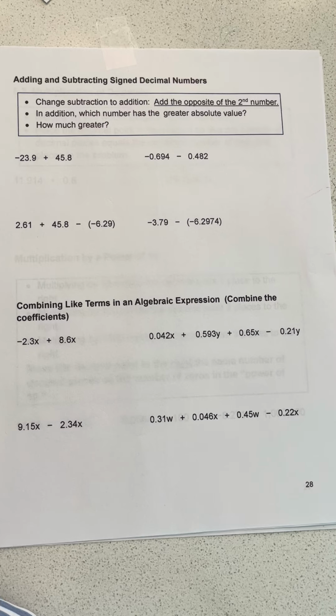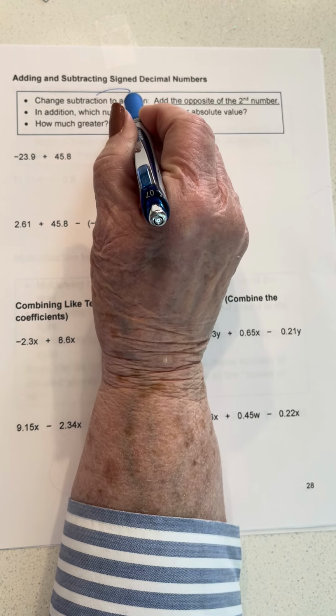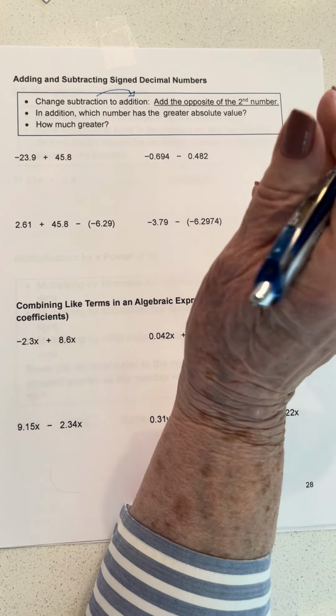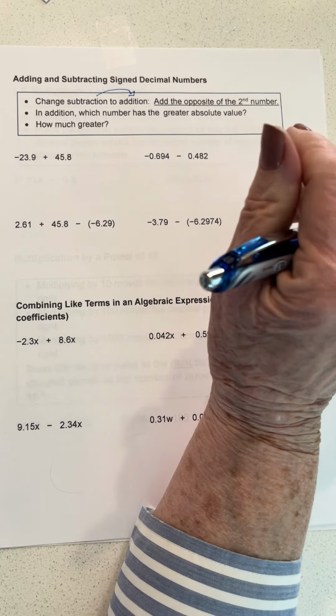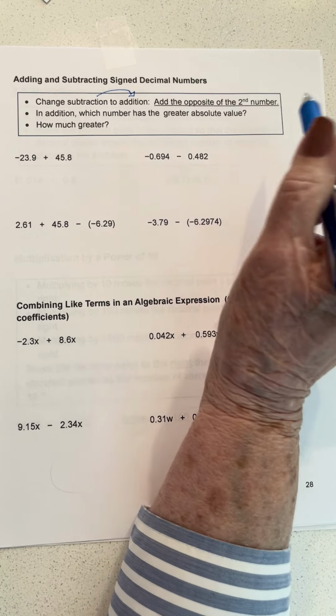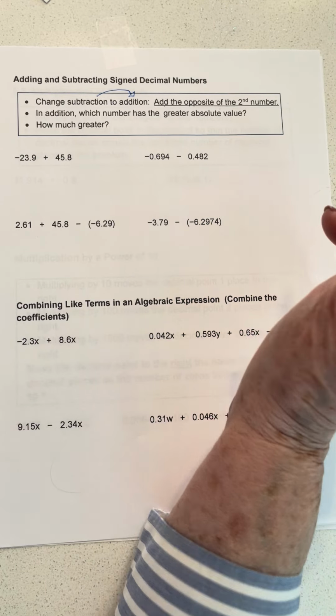Now, when we have signed numbers, we're going to do the same thing. If you have subtraction, you're going to change it to addition. That way, then you can move them any way you want. The top number can become the bottom number, and the bottom number can be the top number.